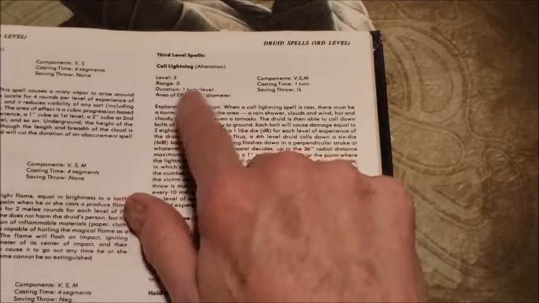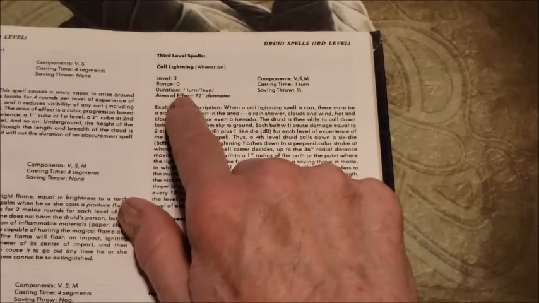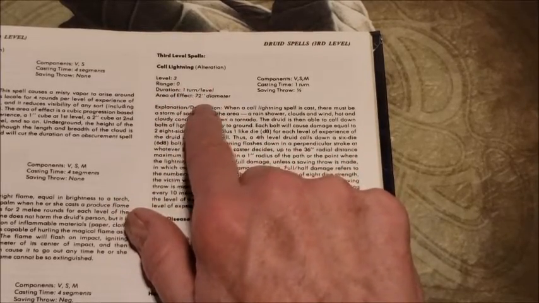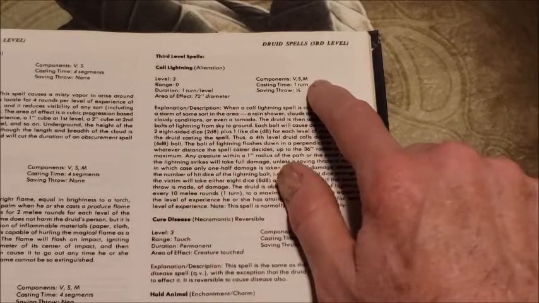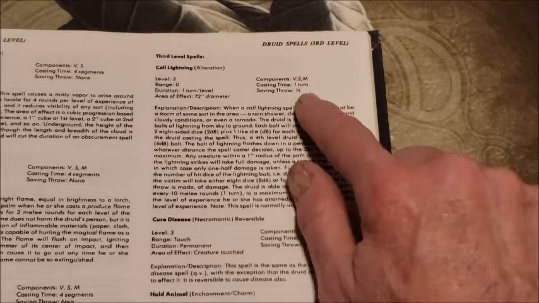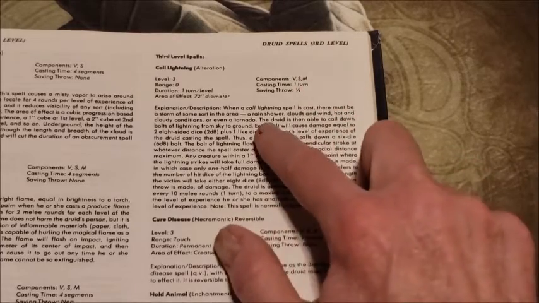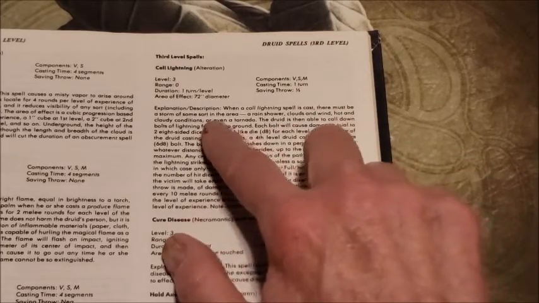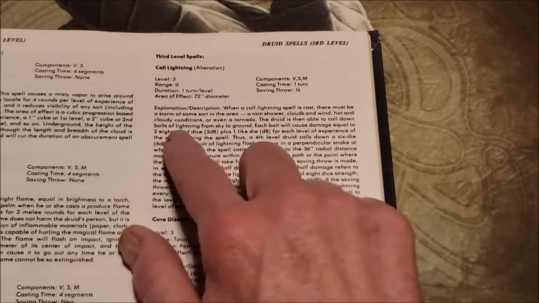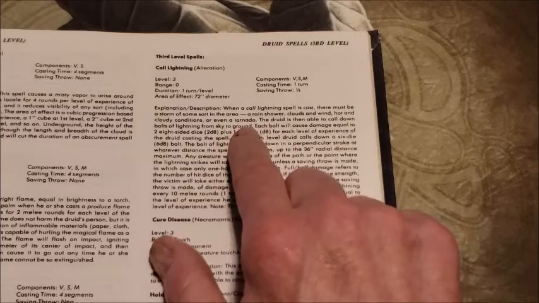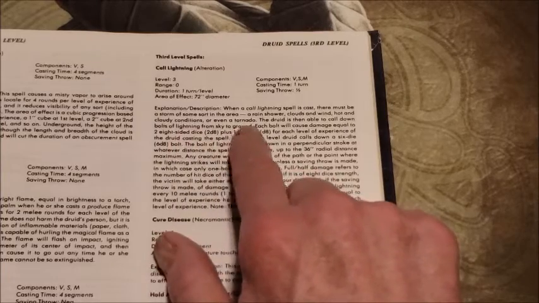So Call Lightning is an alteration, level 3, range is 0, duration is 1 turn per level, 720-foot diameter, verbal, somatic, and material components, 1 turn casting time, and a save for half. When a Call Lightning spell is cast, there must be a storm of some sort in the area: a rain shower, clouds and wind, hot and stormy conditions, or even a tornado.